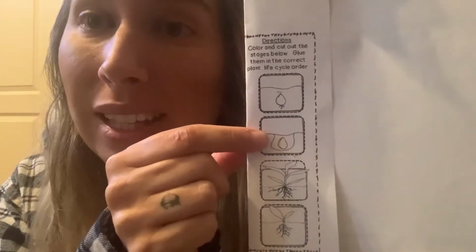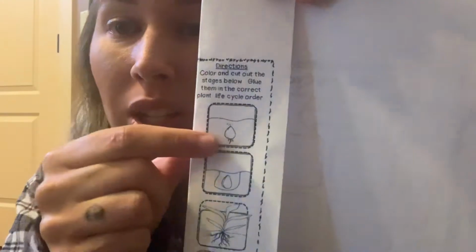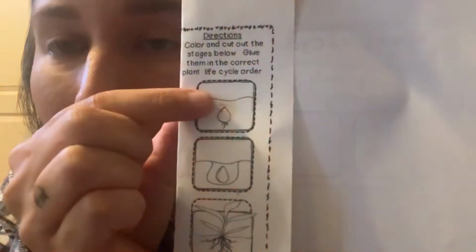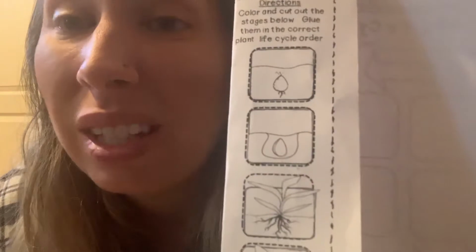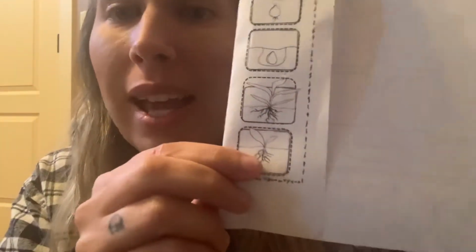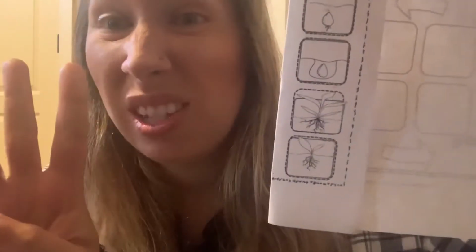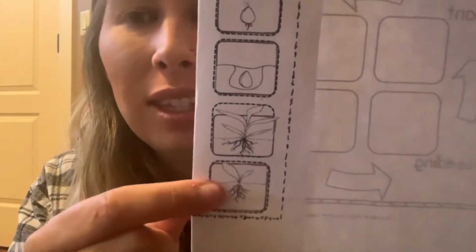So we have a seed, number one. Number two, we have a sprout. So if you notice right here, it's starting to sprout here and here. So we're starting to get a little bit of the roots coming out, and we're starting to get what looks like a little leaf. The next step, or the third step, is the seedling.